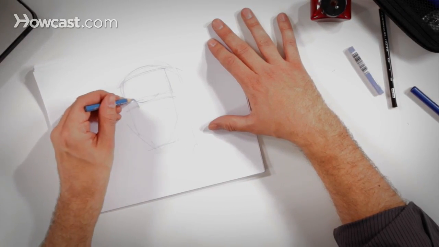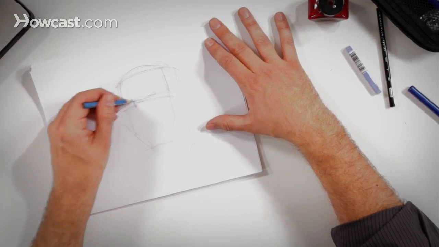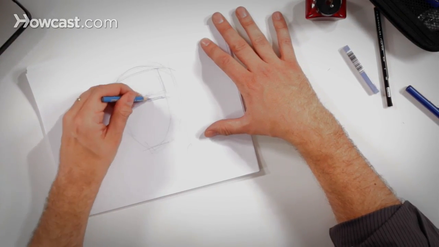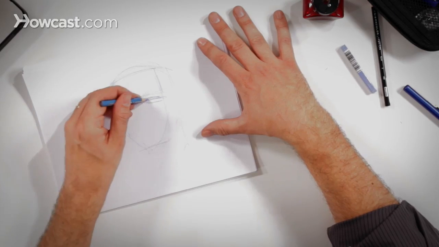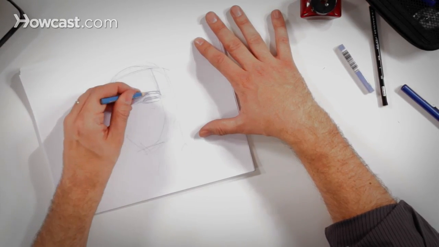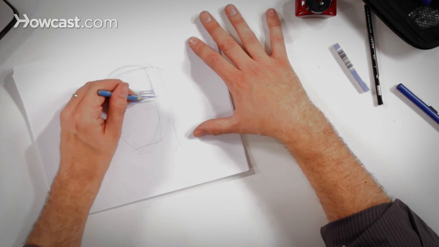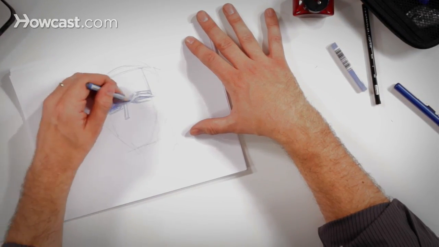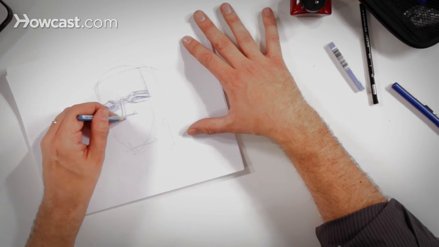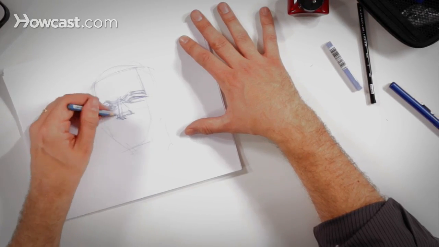I notice he's got a very wide bridge. I notice just a lot of horizontal lines in his eye region, so I'm going to really emphasize the horizontals. His nose has a very strong profile, but it's actually kind of a short nose. It terminates kind of high on his face.